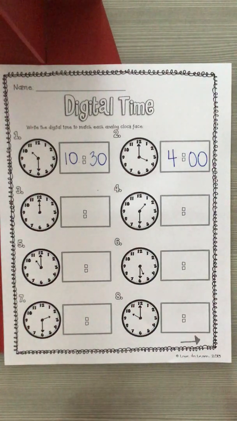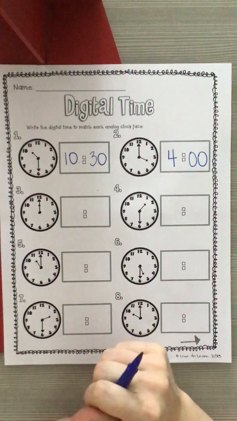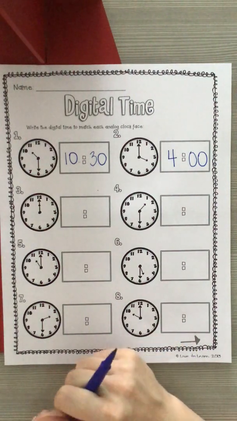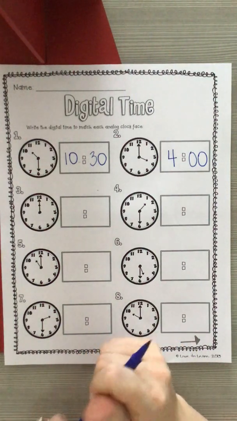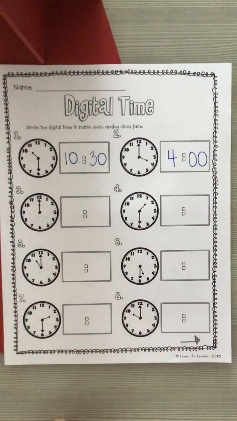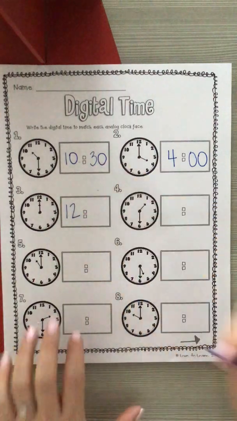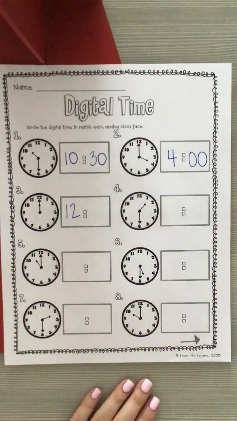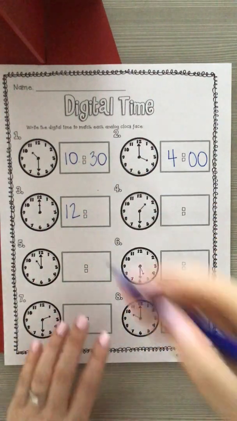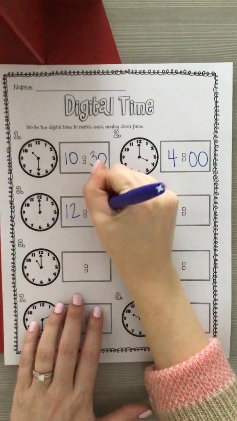Number 3. Ooh, the hour hand and the minute hand are on the same number. What hour are we in? 12. And then we know when the minute hand's on the 12, it represents o'clock. Good job.